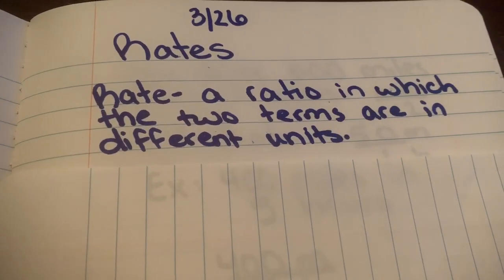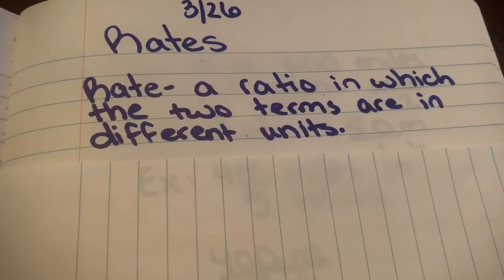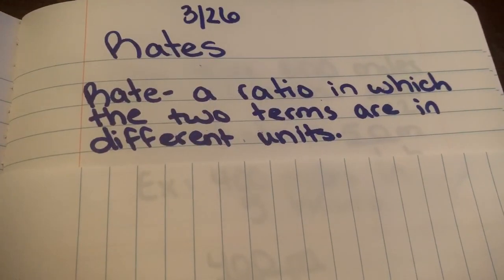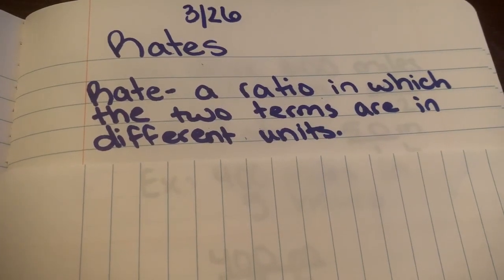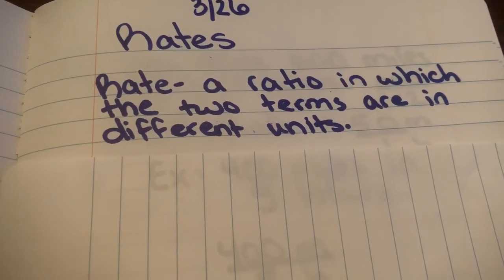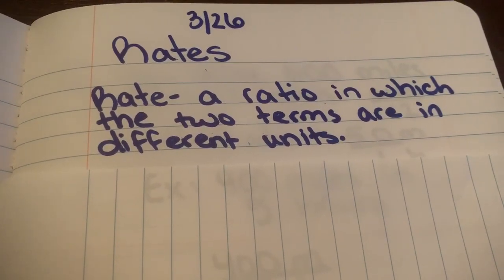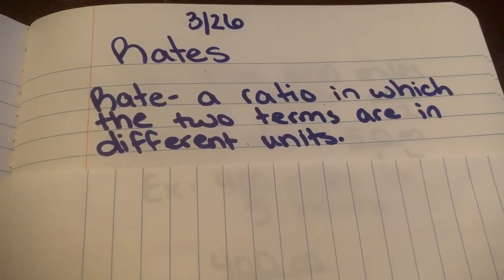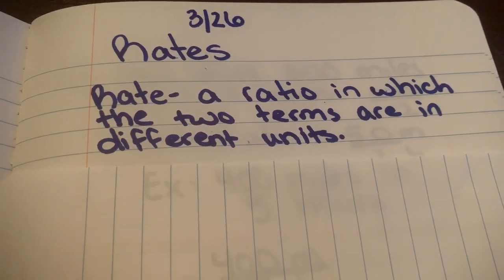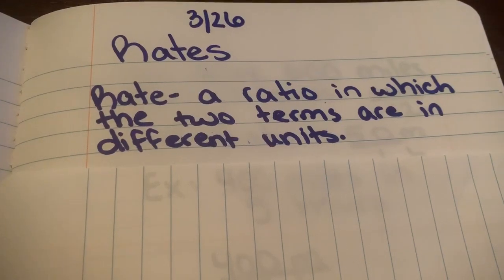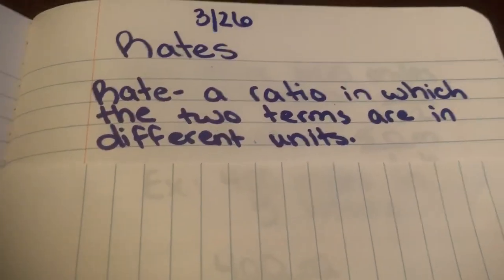Today's lesson is about rates. I would love it if you were writing this in your math journal, but you can pause it and go back and look at it again. There are videos that have been uploaded to Khan Academy as well to give you more practice. Seeing the way that I do it and the way Khan Academy does it will both be helpful for you. So we're going to move into something called rates.